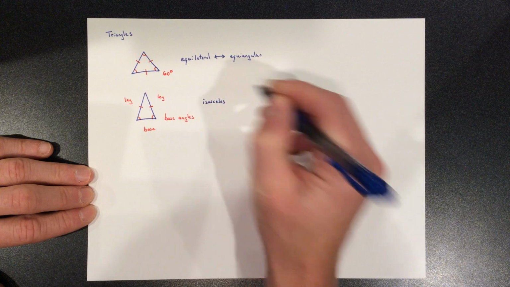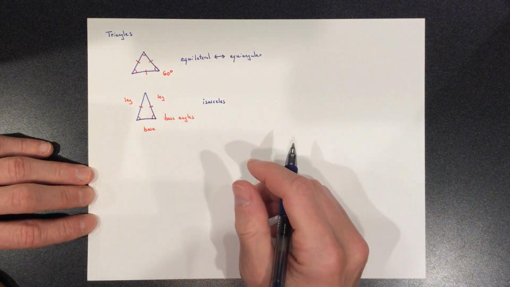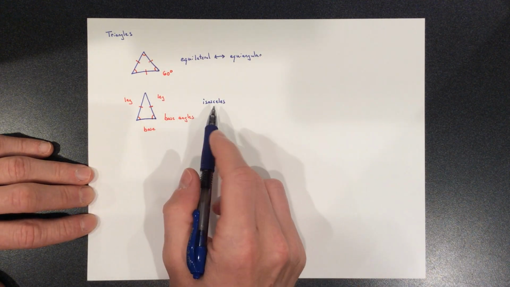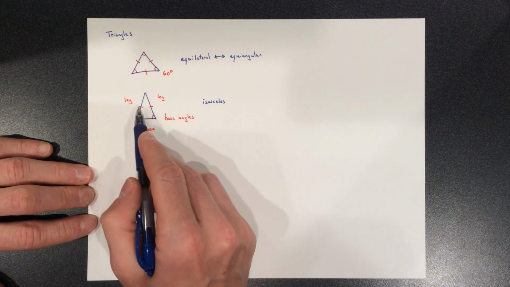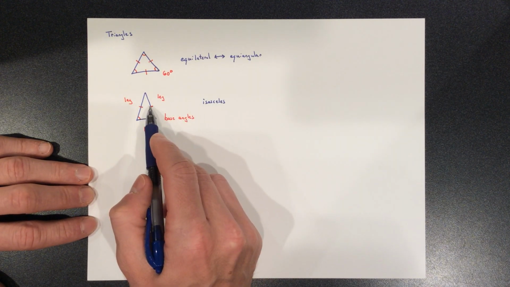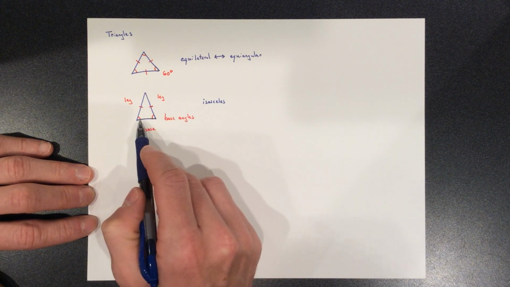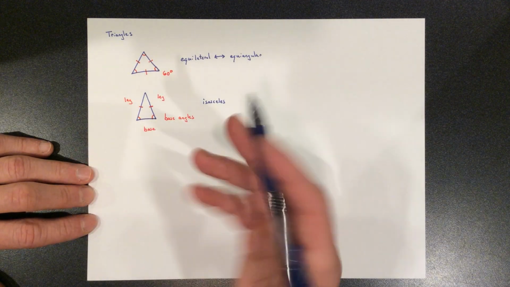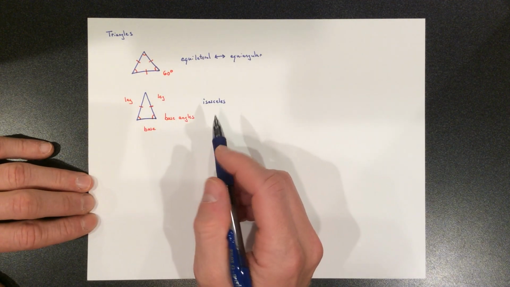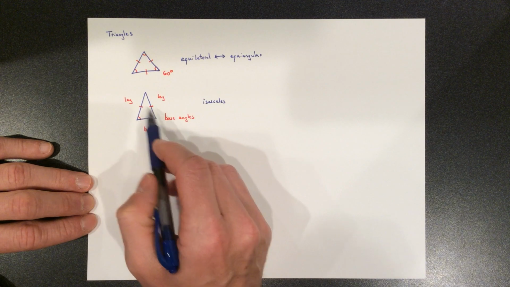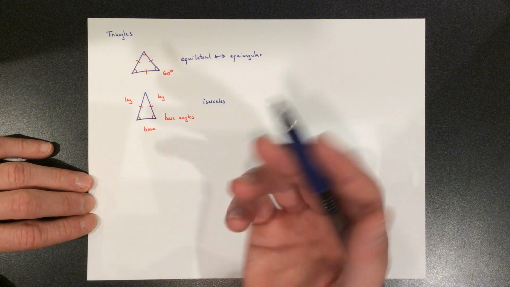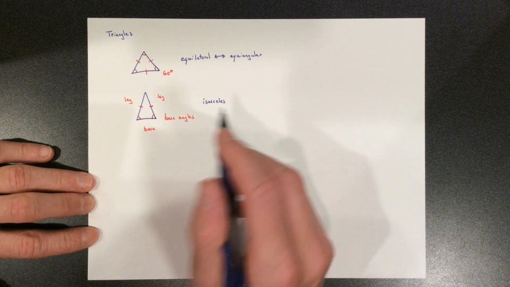Isosceles. Okay, it's a different type of triangle. Okay, and the main property of an isosceles is that it's given that these two sides are the same, but then the base angle theorem tells us that those base angles are also the same. And the converse of that would be true as well. If you know the base angles are the same, then you know the legs are the same, and you know it's an isosceles as well.